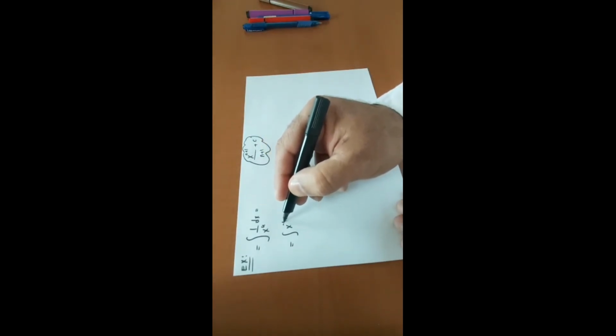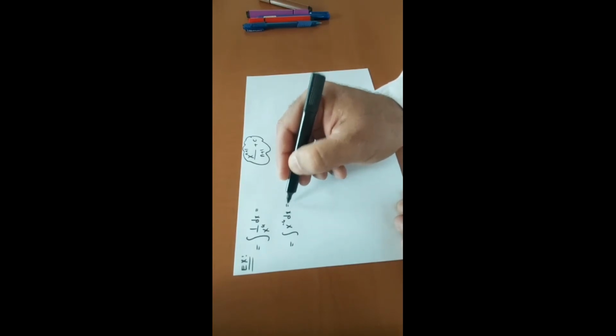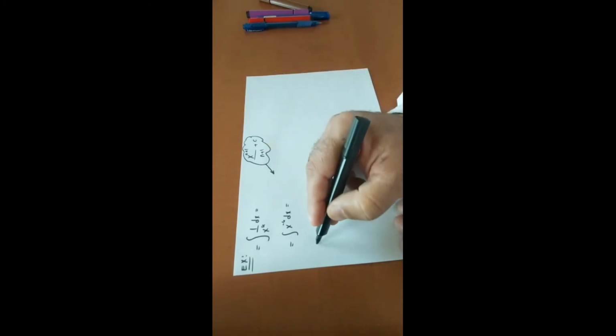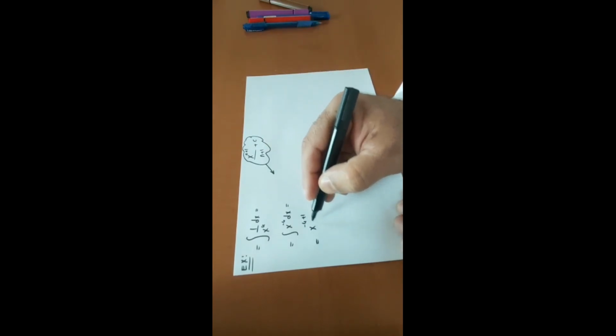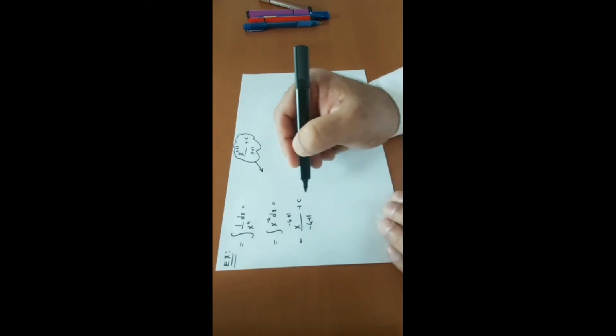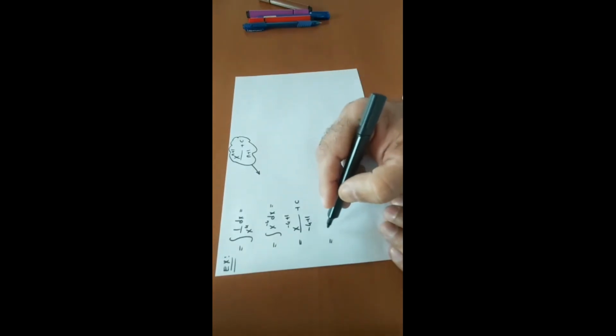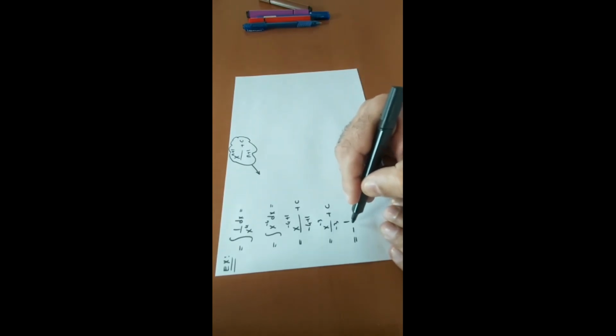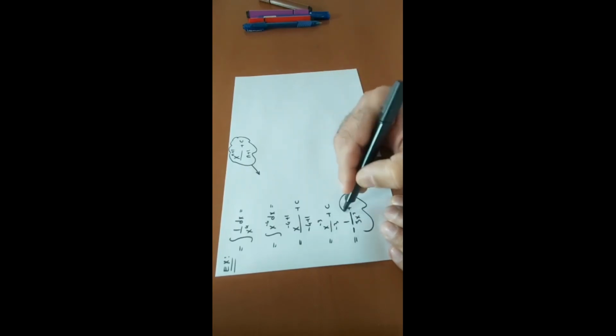Integral of x to the power of minus 4 dx. Using this formula, it is x to the power of minus 4 plus 1 divided by minus 4 plus 1, plus a constant term. So the next step, x to the power of minus 3 divided by minus 3 plus c, and then 1 divided by 3 x cube plus c, but with a minus. This is the answer.